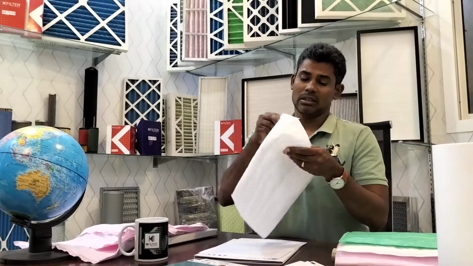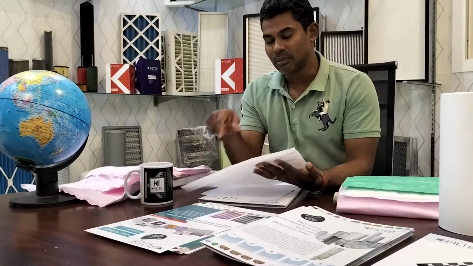The standard sizes are available, 592 by 535 with a filter bag depth of 535. As per the sizes and airflow, it will come in 3 pocket, 4 pocket, 5 pocket or 6 pocket. It's customized. We can make it in any size.